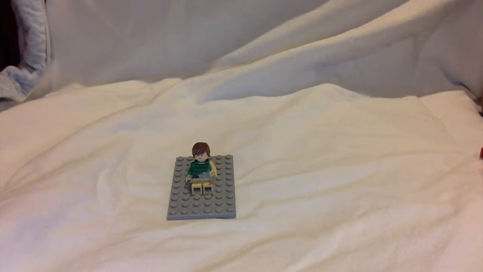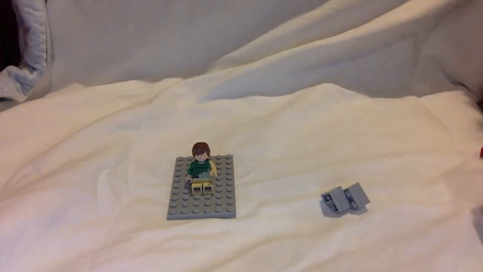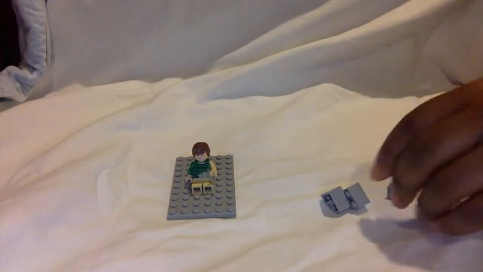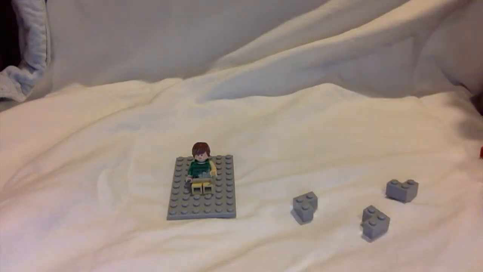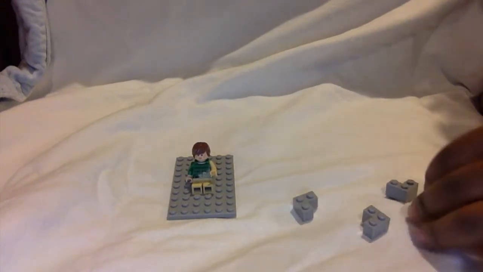It seems that we are still struggling with word problems when it comes to multiplication and division. So what I'm going to do for you is show you using Legos how we can determine if we need to multiply or divide when you see word problems.